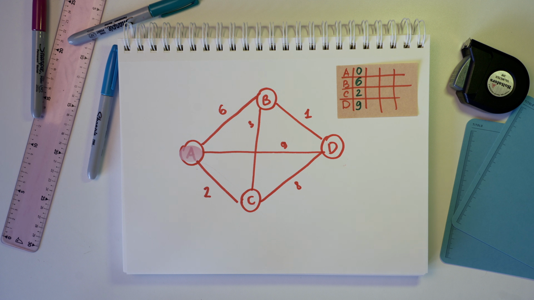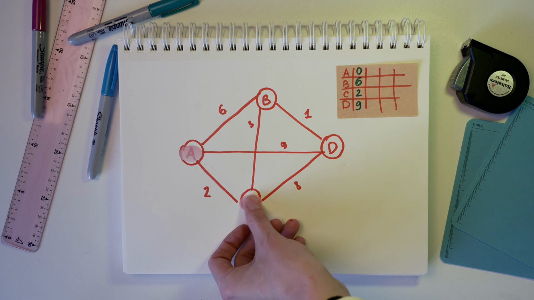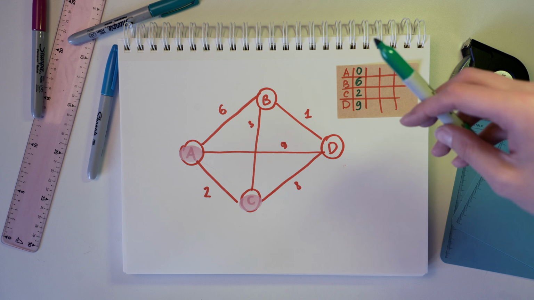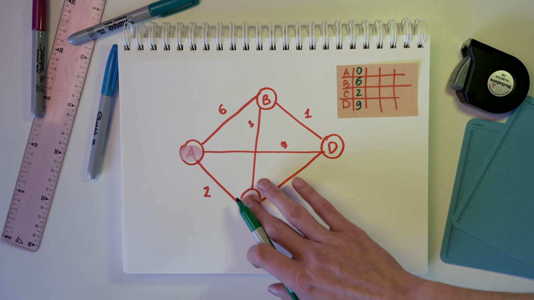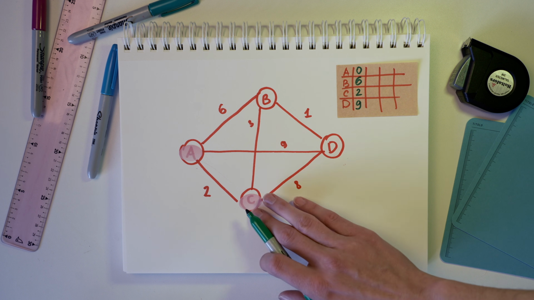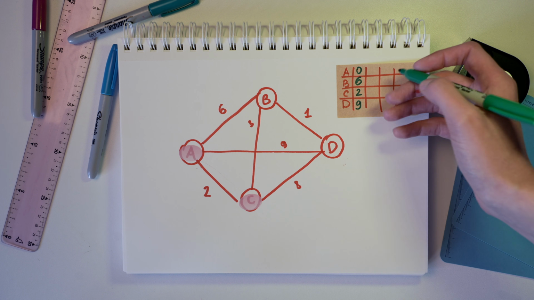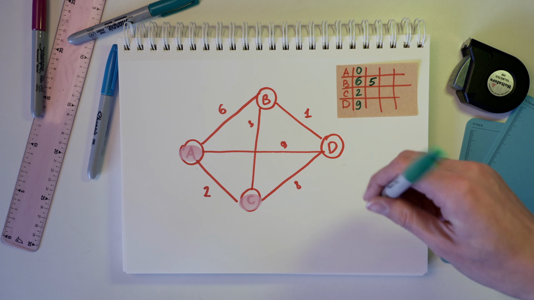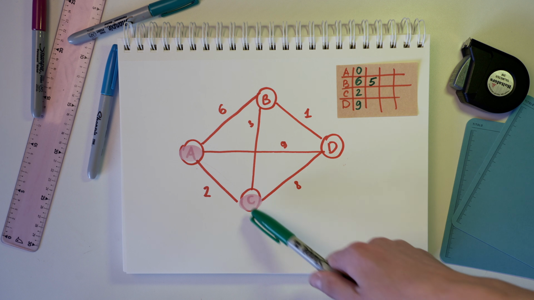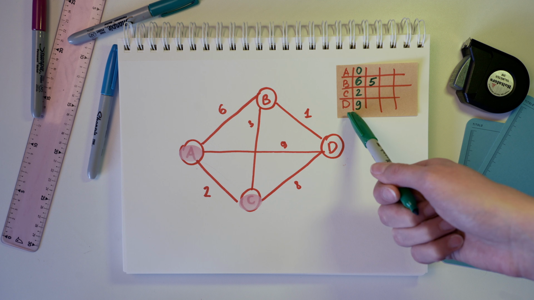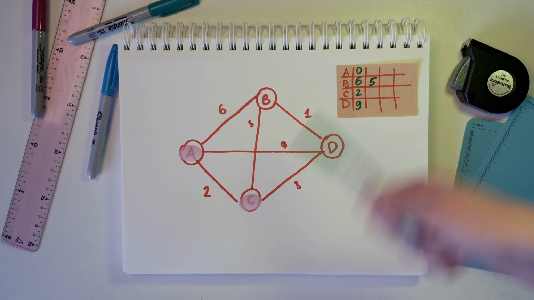is C. Let's mark it as visited right away, and we're going to recalculate all of the distances to other nodes. We already spent at least 2 to get to this node, so the path to B will be 2 plus 3, which is 5, and it's less than 6, so we're going to take it as a new value. And the path to D will be 2 plus 8, which will be 10. And it's bigger than the previous value, so we're not actually going to record it.